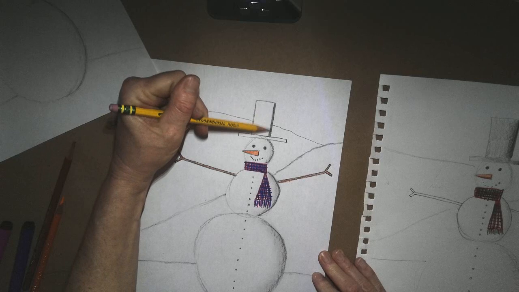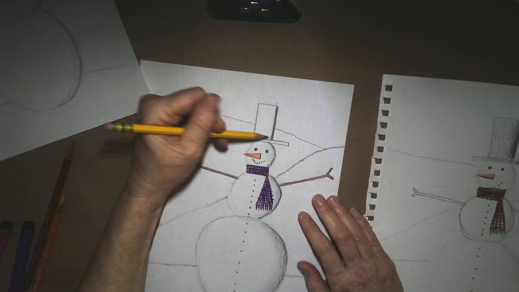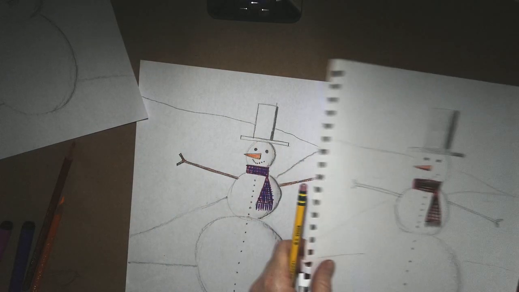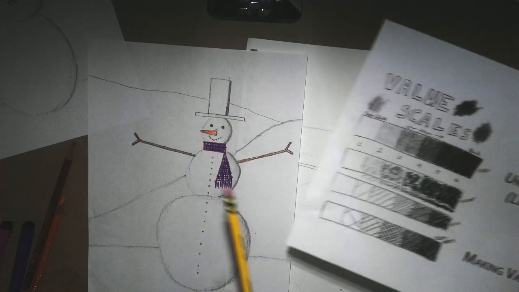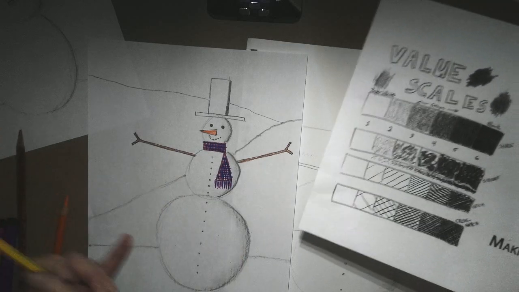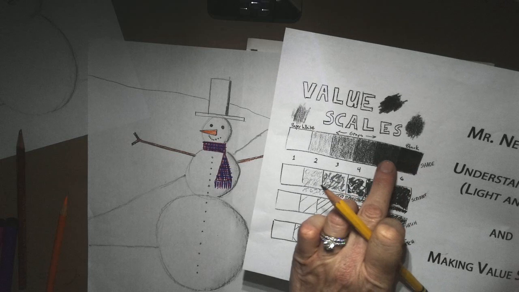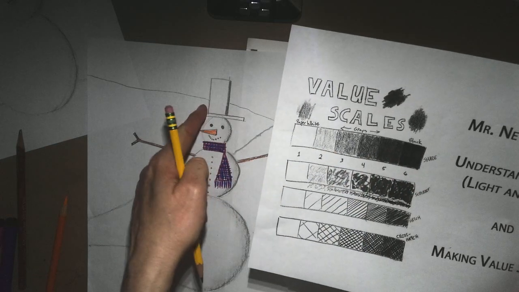It's really good to get a value change with just a pencil. So I'm going darkest on this side, and as I get to the other side, as you'll see here, it's getting lighter and lighter, just like this. So I'm going to press hard on the right side, and I'm going to press less and less as I go to the left.